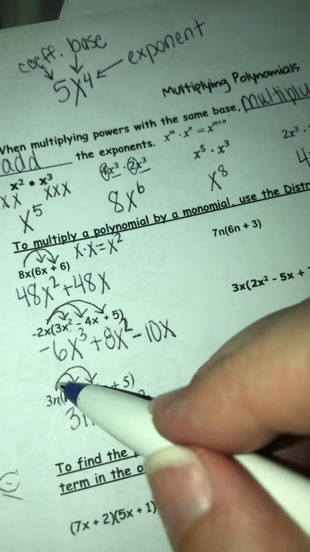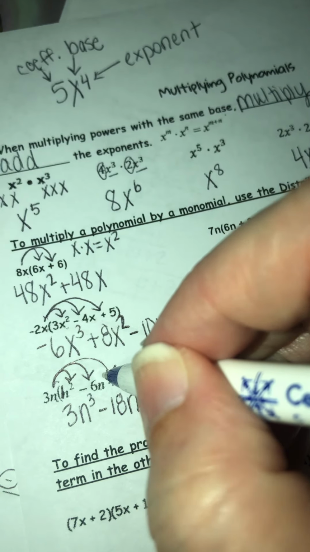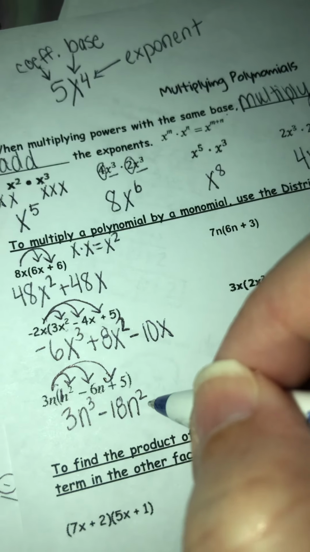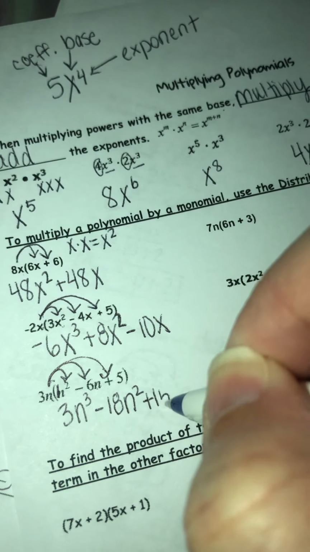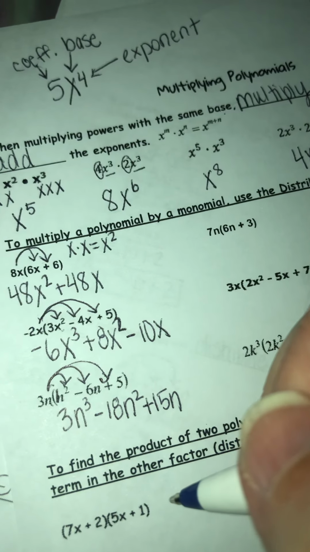And then finally, 3n times positive 5. I'm going to take that 3 times the 5, which is a positive 15, and then simply attach the n to the end of that 15.